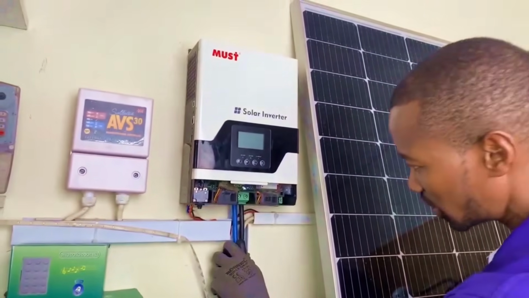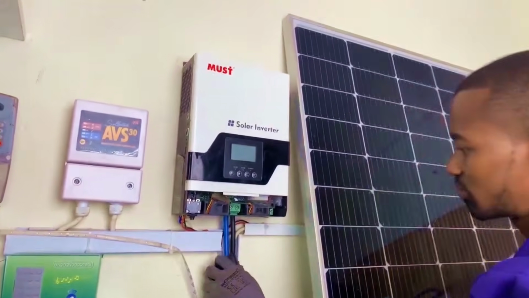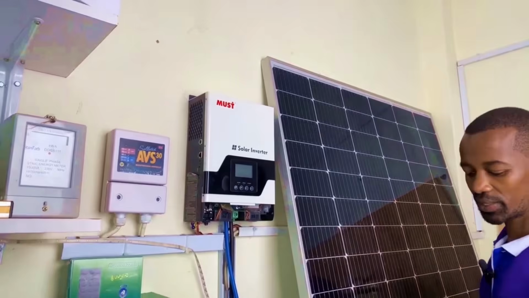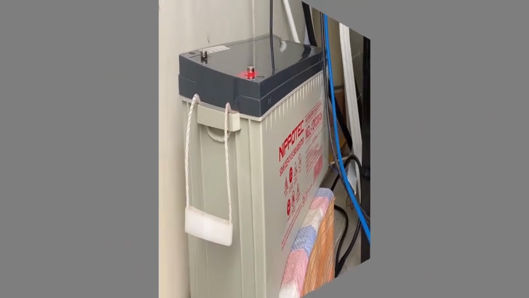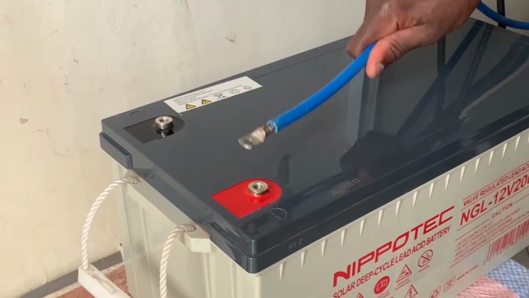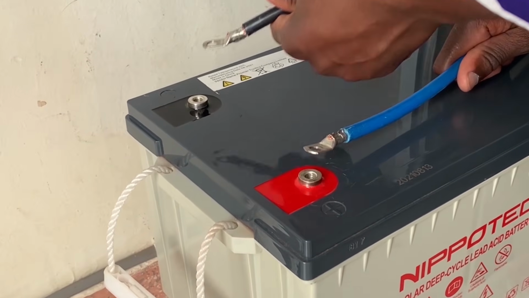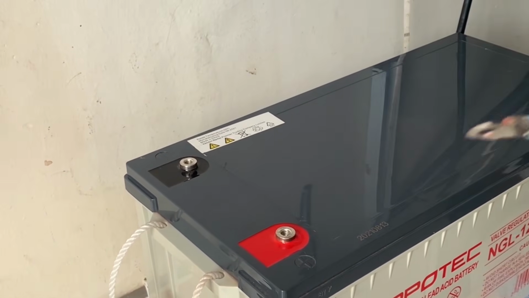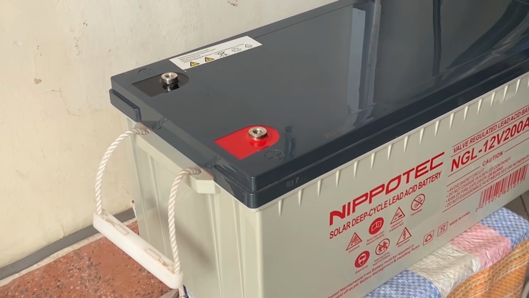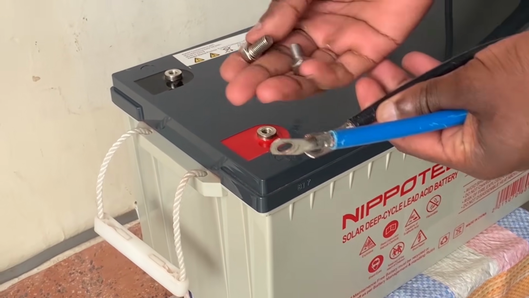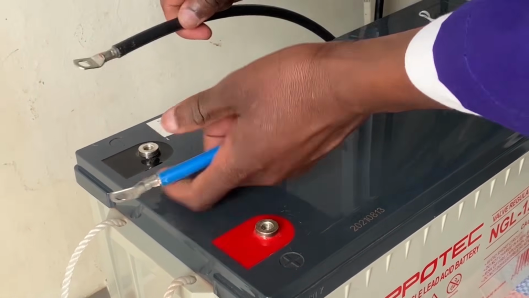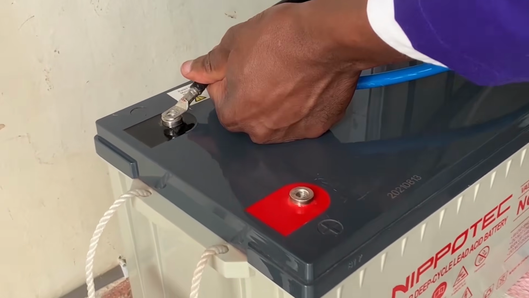So we have already connected the positive and the negative. Okay. So from there, we want to connect the battery. So these cables, we have the positive, which is blue, going here, and the negative, which is black, going all the way right there. So we go ahead and use these connections right here. And what we'll do is take the black cable to that.